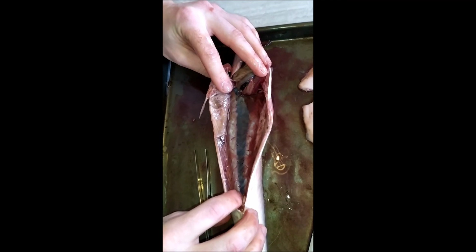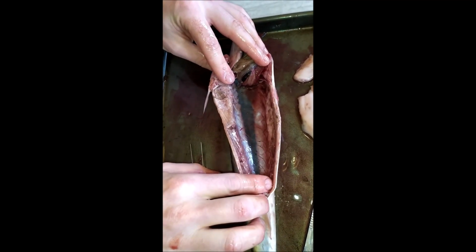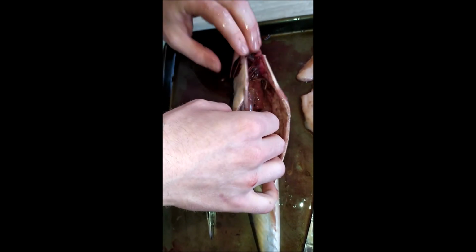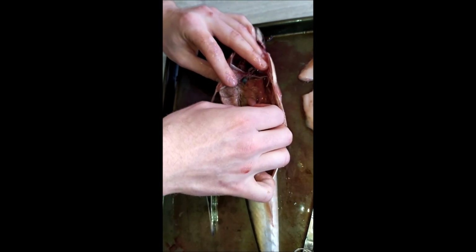So there you have it, guys. That is your dissection of a mackerel fish. I'm sorry we couldn't do it in class, which would have been pretty interesting for you guys to see it firsthand.